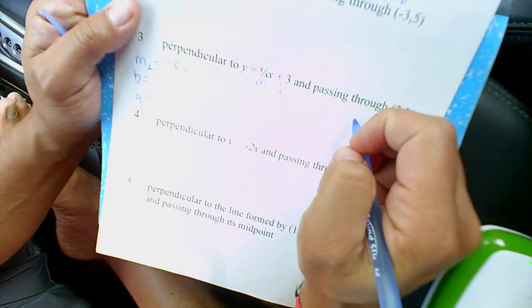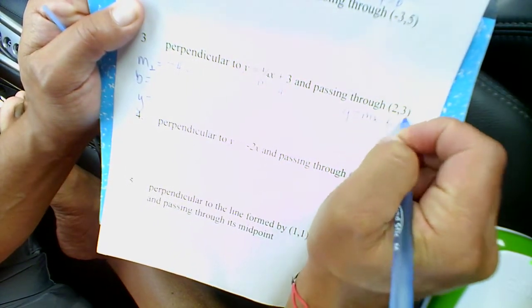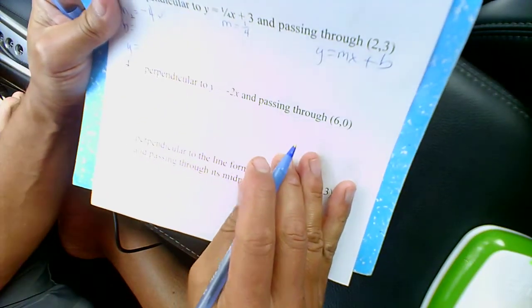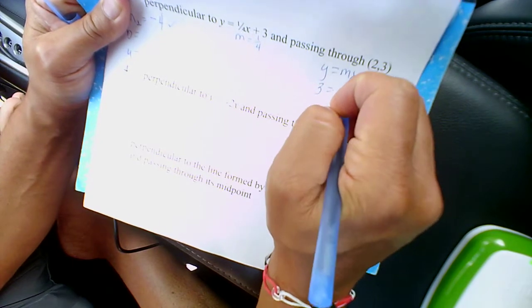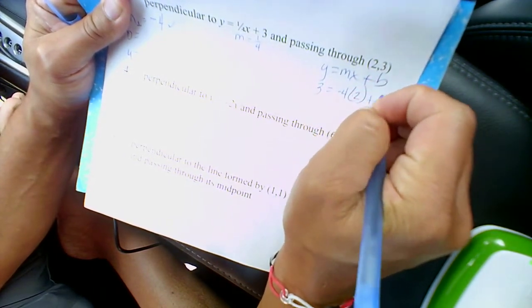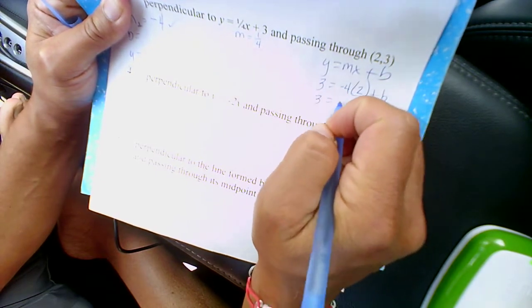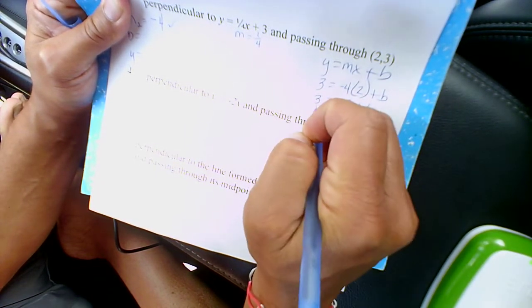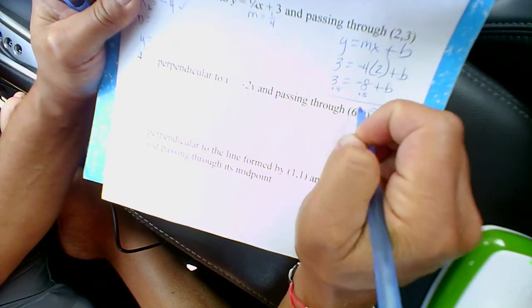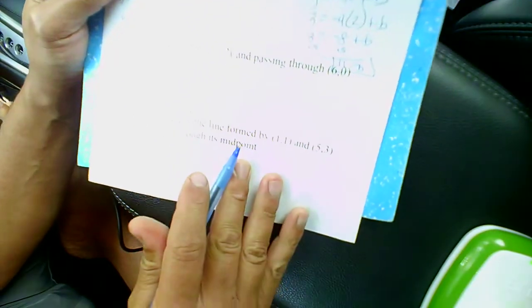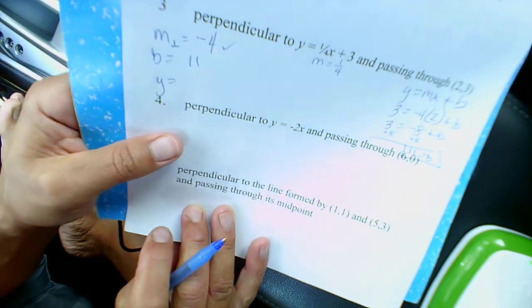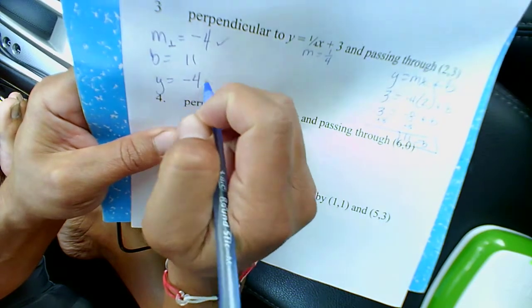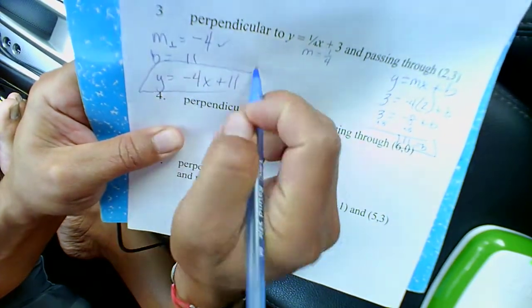Again, I have to figure out b now. So y equals mx plus b. Y value, 3. M value, what you just figured out, -4. X value, 2, plus b. So 3 is equal to -8 plus b. Add 8, add 8. B equals 11. So if b is 11, now I have this piece. I have -4 and 11. So y equals -4x plus 11, and that's your answer there.